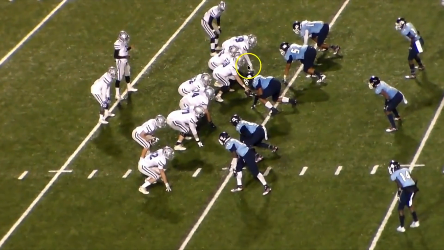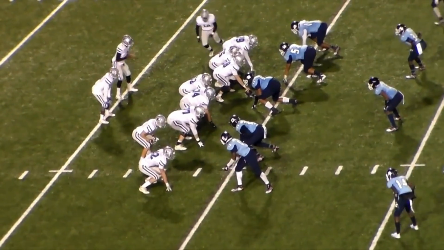So here the center is going to cut block this player right here, or try to cut block, and that would be illegal because this defender's head up. It may even be in the gap between the guard and tackle, but he's at least head up on the guard. So even if the center comes straight out at the snap, he can't cut him because he's head up on another player.